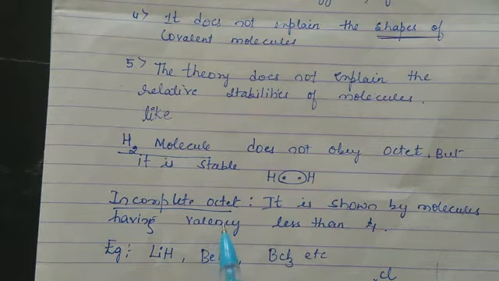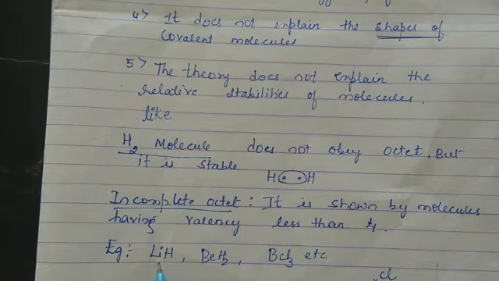Then coming to incomplete octet. Incomplete octet is shown by molecules like lithium hydride, beryllium hydride and boron trichloride. It is shown by the elements having valency less than 4. Now coming to lithium hydride. What is the atomic number of lithium? 3. How many electrons are there in the outermost orbital? Only 1. Its valency is 1.